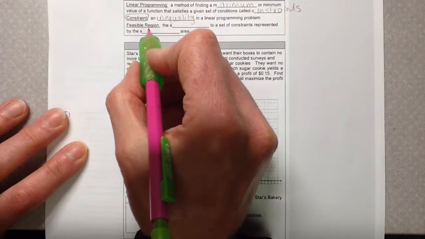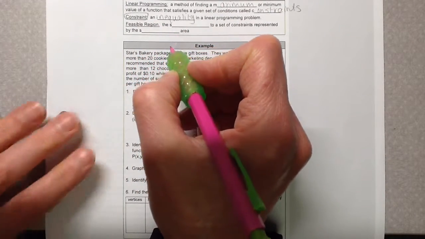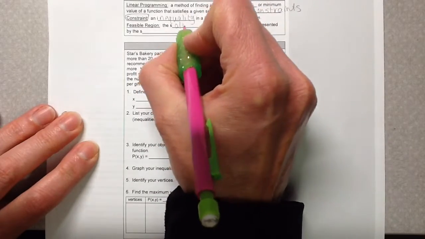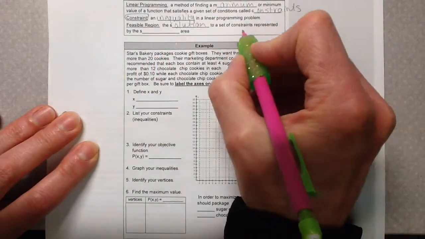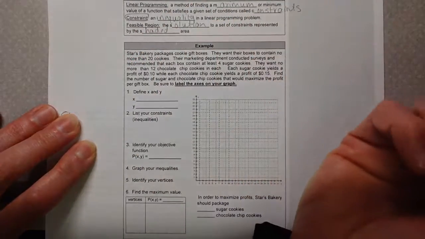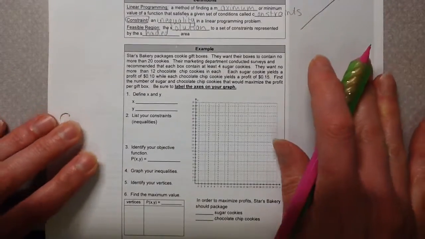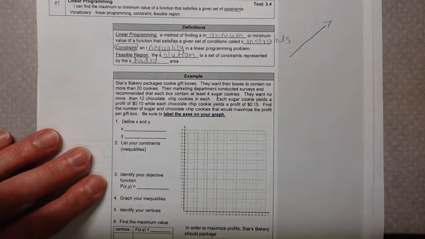Then we have the feasible region, and that is the solution to a set of constraints represented by the shaded area. Now the last couple days you've been graphing, and I'm just going to put a little graph over here, graphing and shading.